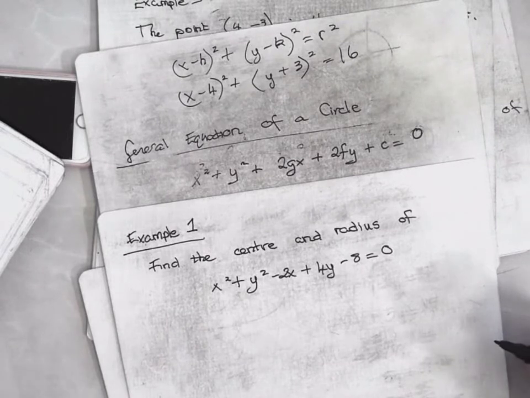The other form is handier to get the centre and radius by looking at it, but if it's given to you in this form, you just have a small bit of work to do to get the centre and the radius.